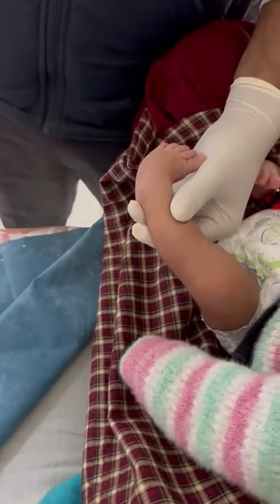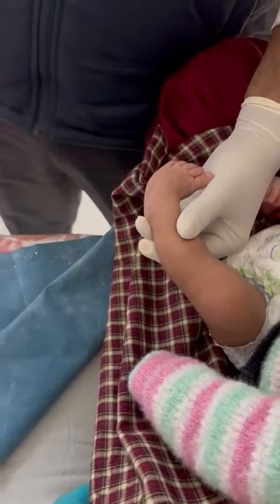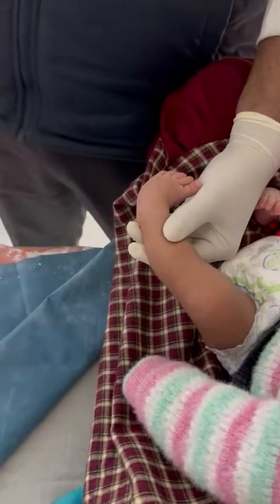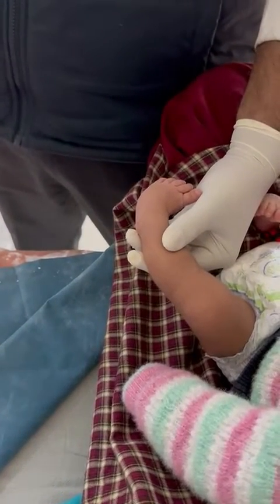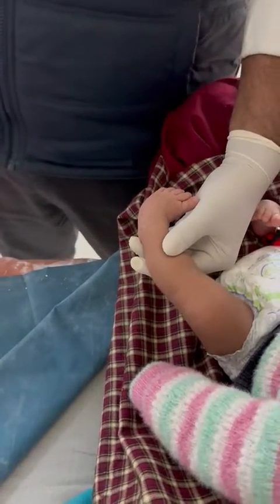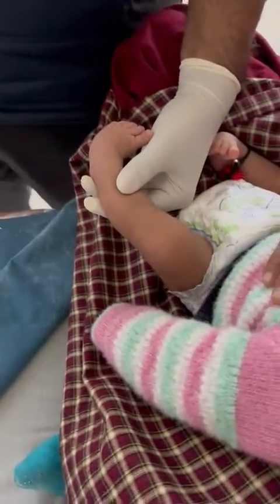Whenever a child with CTEV arrives to you, the first thing is to examine whether the child is syndromic or not. Syndromic means you apply plaster on this child and he won't respond. So you have to understand what the syndromes associated with CTEV are: prune belly syndrome, Streeter syndrome, Down syndrome, cerebral palsy. All these are syndromic children.